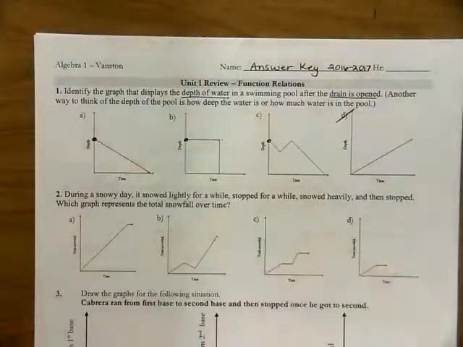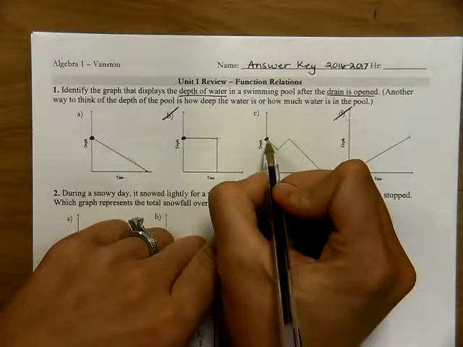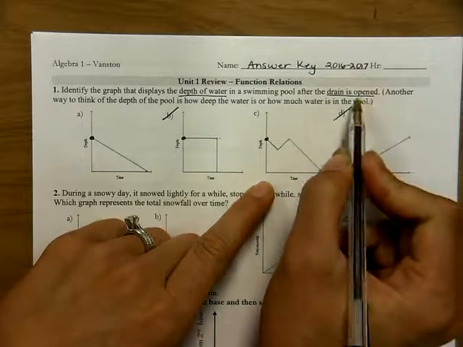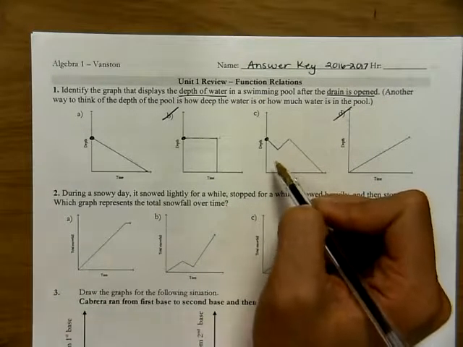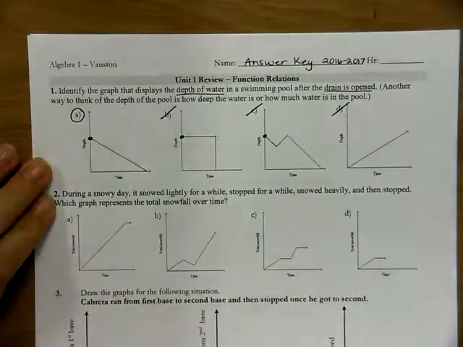But we know that if you take the drain out, water will go out of the pool, so B would not work. And then C, we see that it's decreasing, but then it's increasing and then decreasing again. But if I just open the drain, I'm not going to increase the water unless for some reason I was putting more water in the pool. So C is not correct. We'll go ahead and say A.